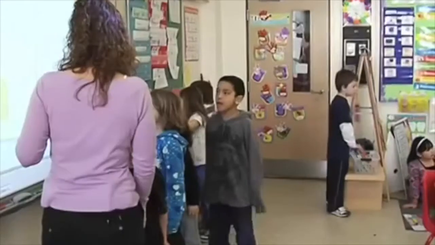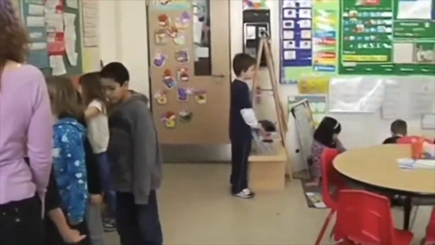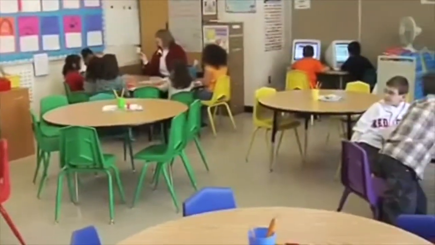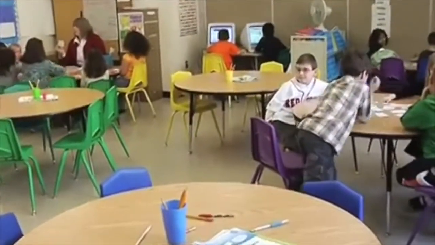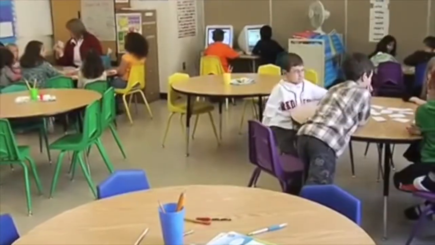Within Universal Design for Learning, when we look at a curriculum, we think of 4 main components, and each of them need to be universally designed. The first component is, what are its goals? How do we translate standards into things that are important to do in the classroom?